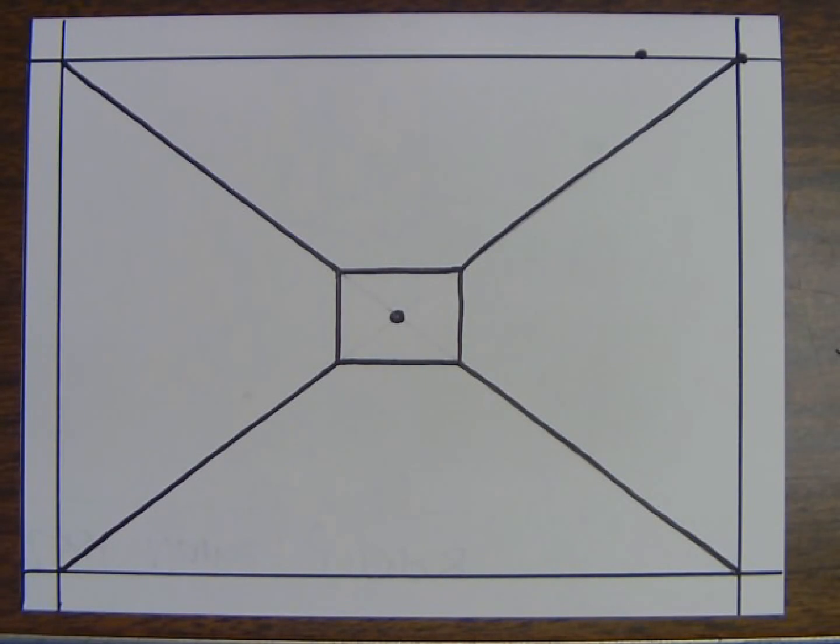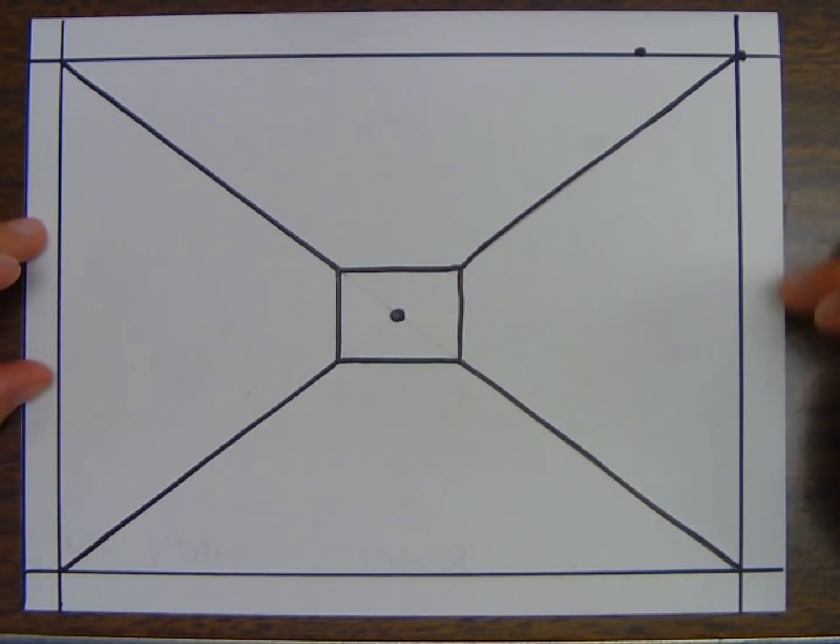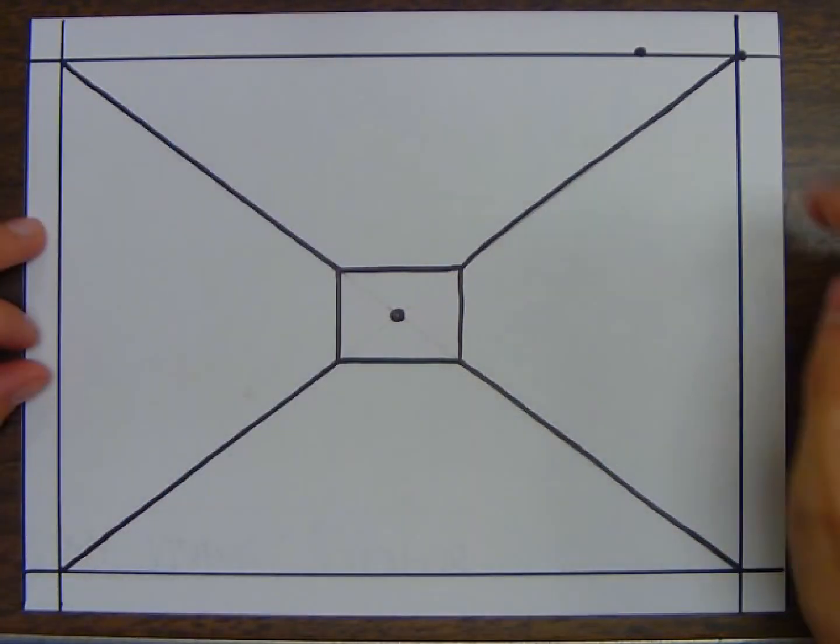Hello everyone, it's Mrs. Capobianco, and this is part 2 for 1-point perspective, okay? Everyone should have already drawn their half-inch border going around their page, just like this.